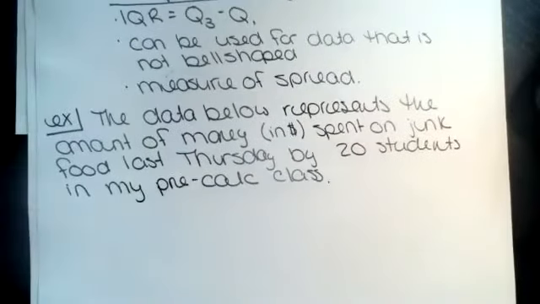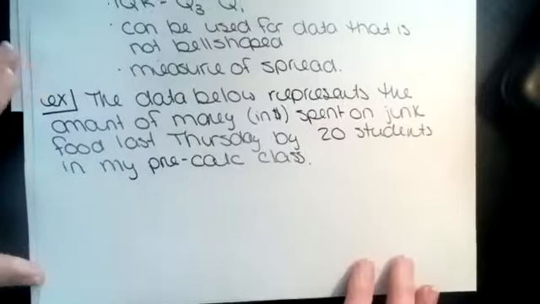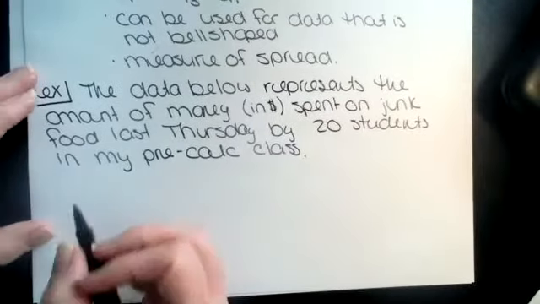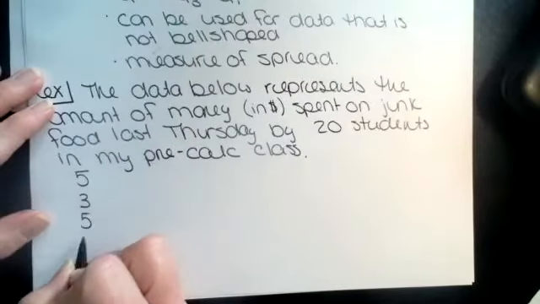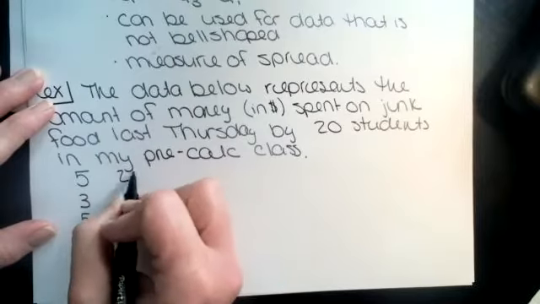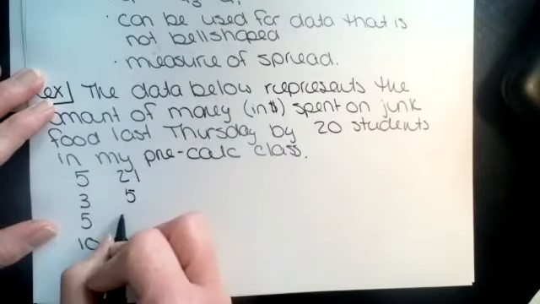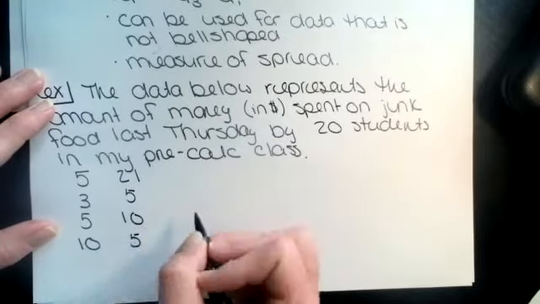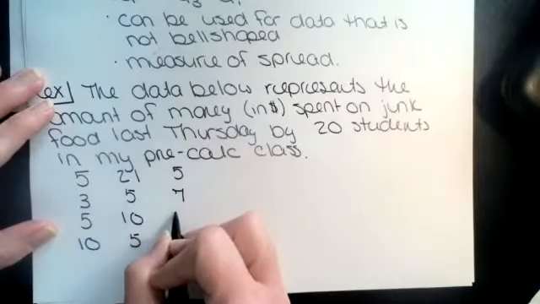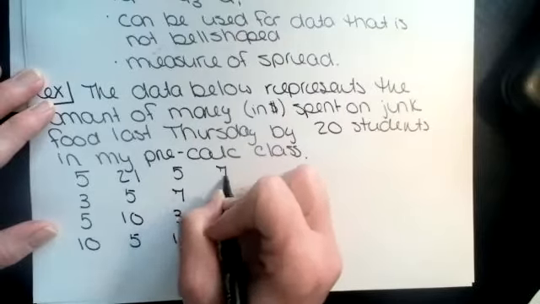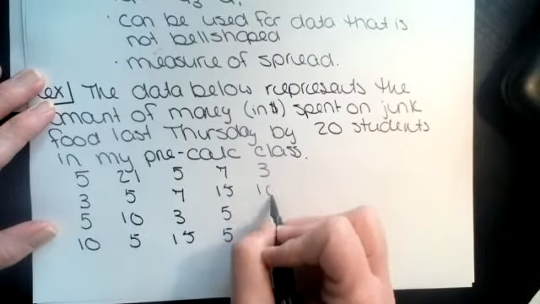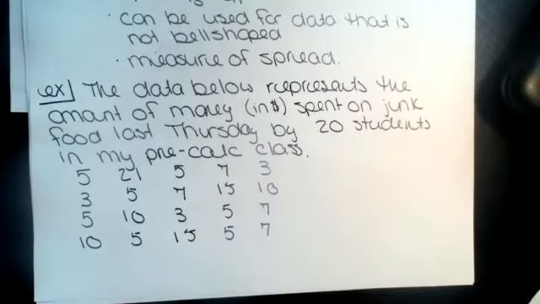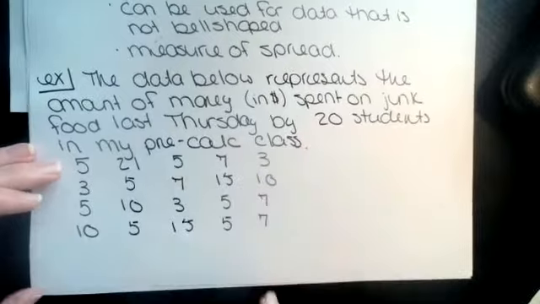Okay. And I feel like that's way too zoomed in. Messing with my camera. All right, so let me give you this data that I collected. Now this is going to be called raw data when you have all these just different numbers. Nothing is organized. I will organize it for you. I'm just going to give you the data as I received it. Okay, there we go. So here's my 20 data values from my sample of 20 students from my pre-calc class.